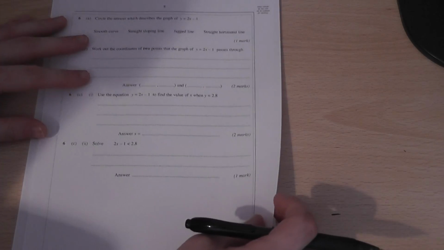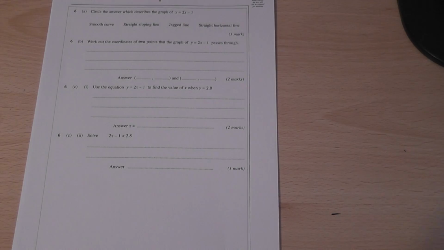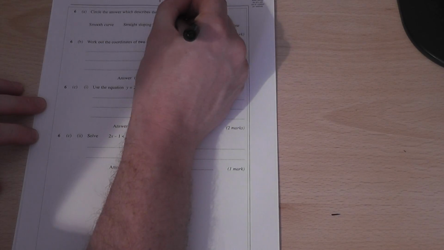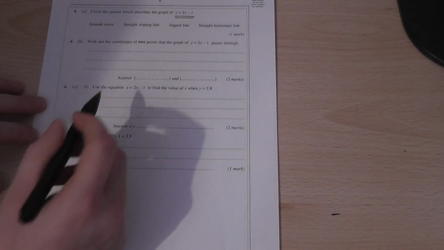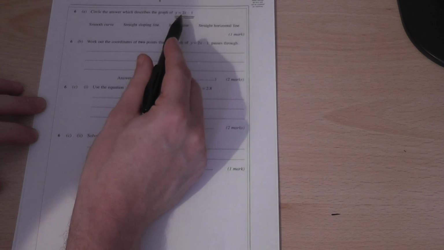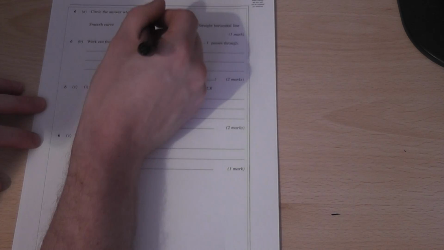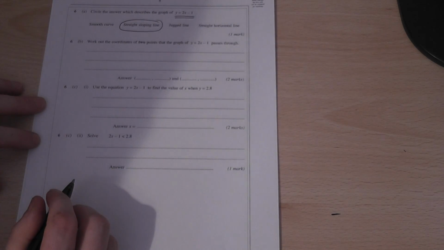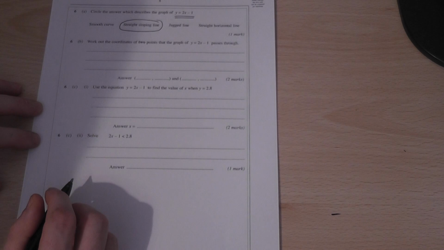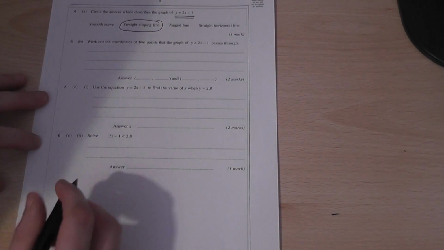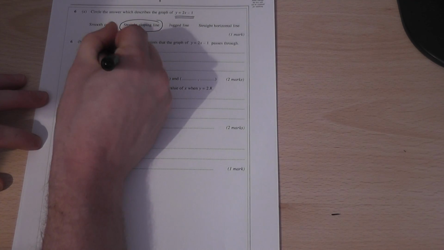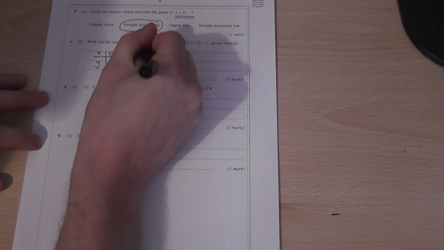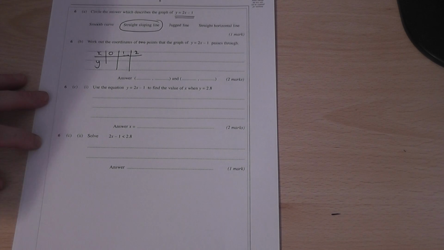Now question 6 is then a very, very easy question. It begins by saying describe an equation of this form. Well, these equations of the form y equals something x plus something else are always straight sloping lines. Always are. And we can find coordinates on these lines very simply by doing a table of values. Often 0, 1, 2 are good ones to choose.